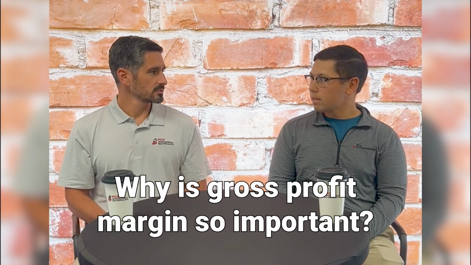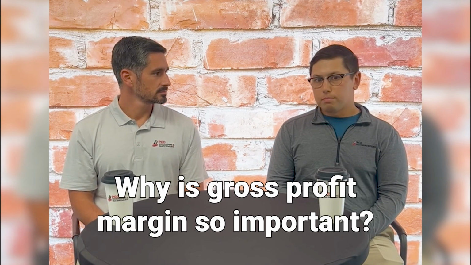Gotcha. And why is this margin specifically so important? So this margin is important because it tells us how much money is going to be left over after we perform our production to pay off those other costs that we need to run our business. So for example, let's say our gross profit margin is 55%. For every dollar's worth of production we do, we're going to have 55 cents left to cover that rent, our salespeople, all that other stuff.